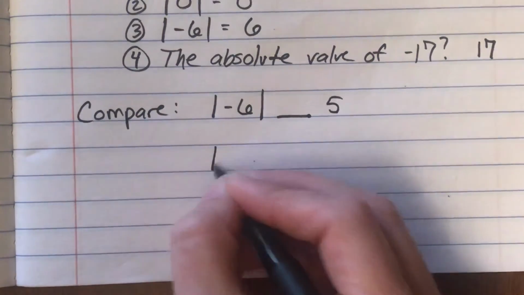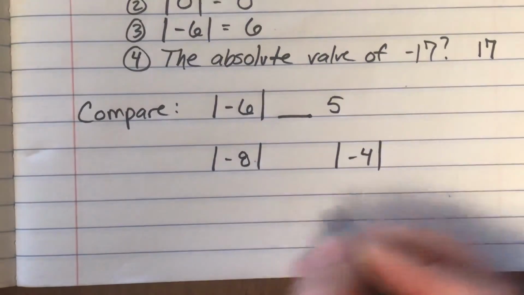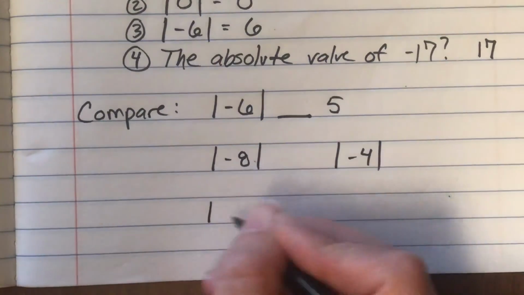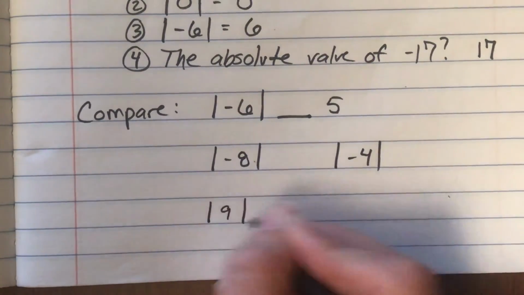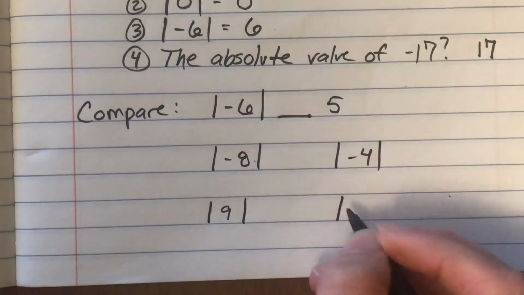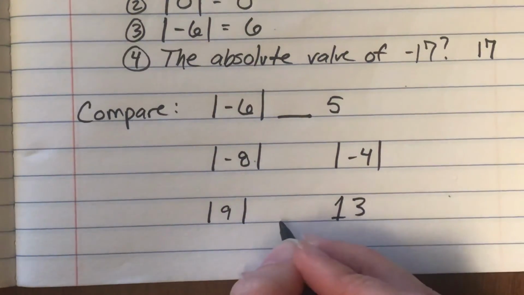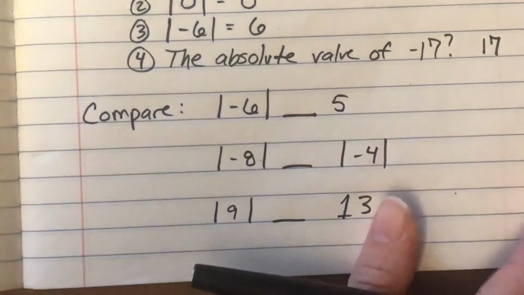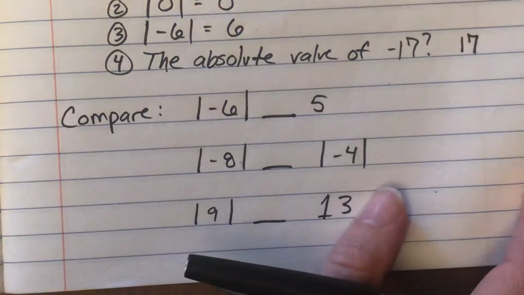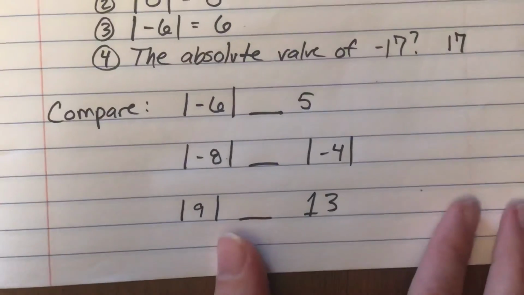What if we did the absolute value of -8 compared to the absolute value of -4? And then what if we did the absolute value of 9 compared to, let's make this the number 13. All right. So we're going to compare these to each other.